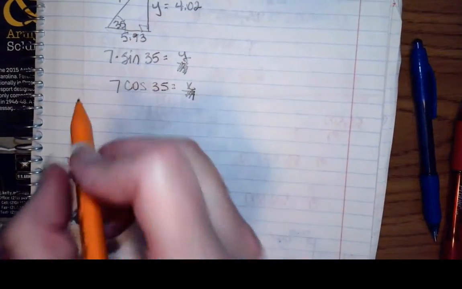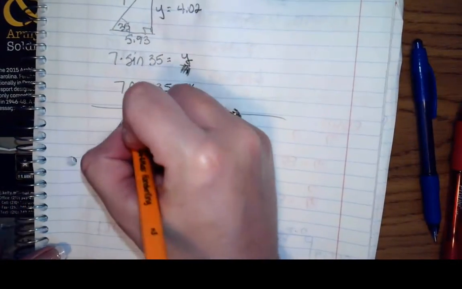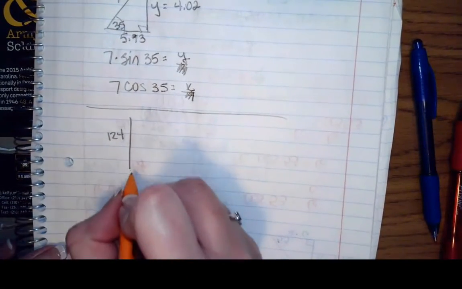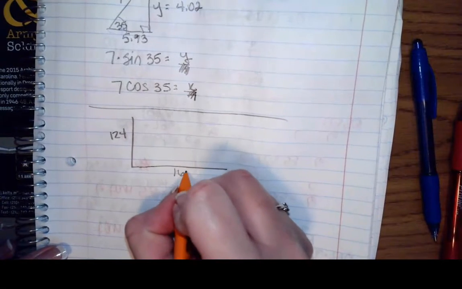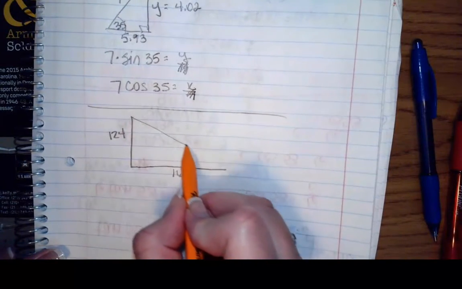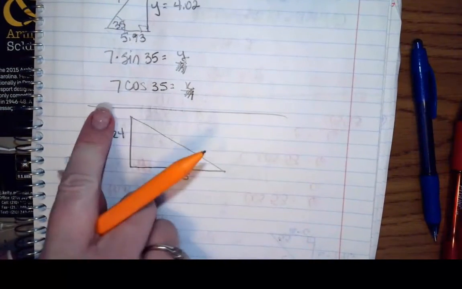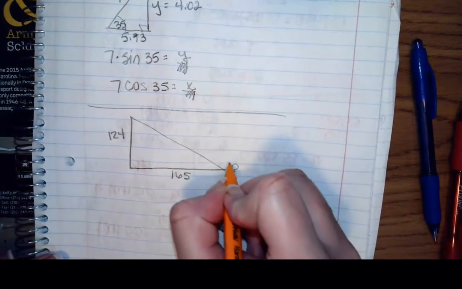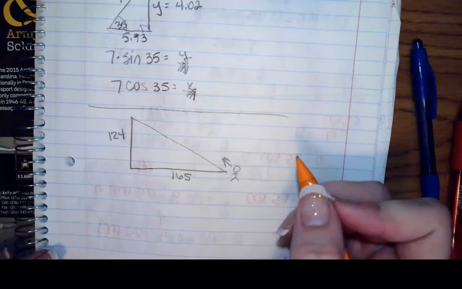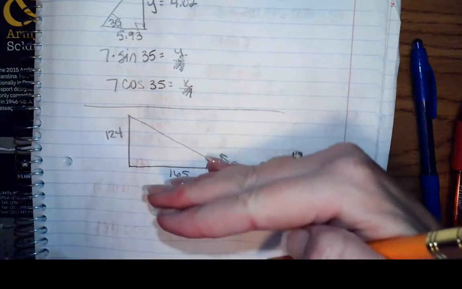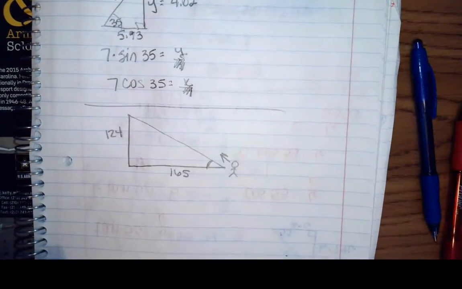All right, so I've got a tower that is 124 feet tall. So this is 124, and it casts a shadow 165 feet long. So there's my shadow. Find the angle of elevation of the sun to the nearest degree. So basically we're saying this is the sunbeam coming down. So if there's a little man standing down here and he's looking up towards the sun, which you should not do, what angle is this? How far up does he need to raise his eyes to see the sun?